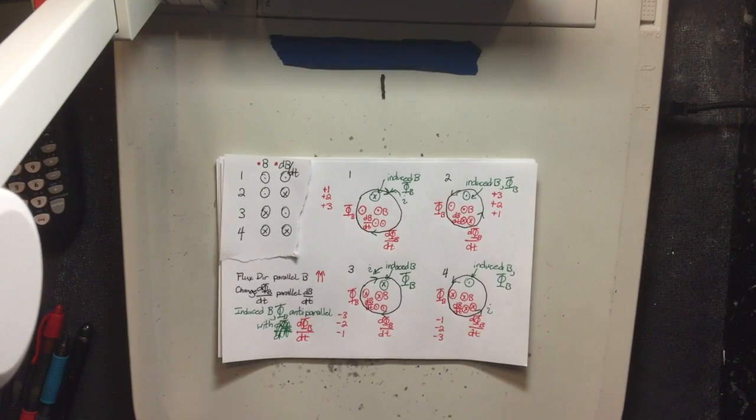So the current direction is based off the induced. Yes. So are we discussing questions about direction?